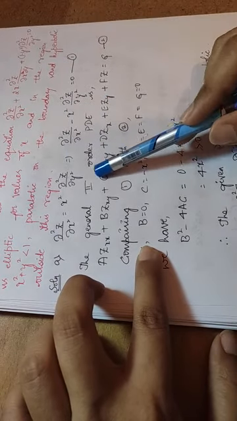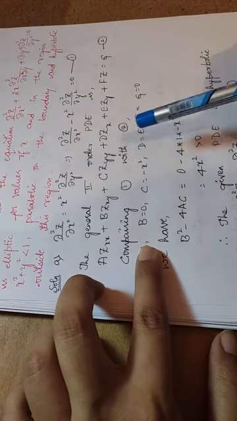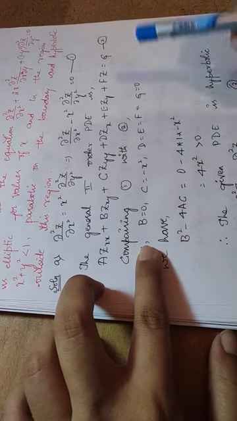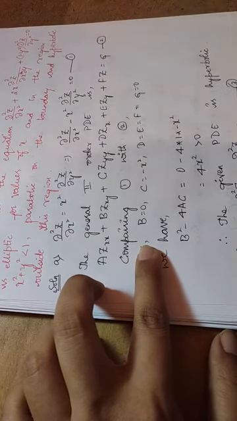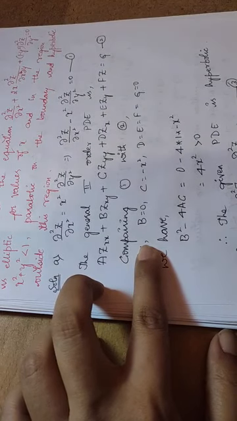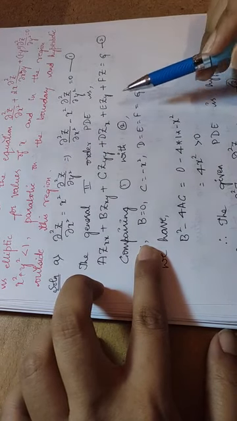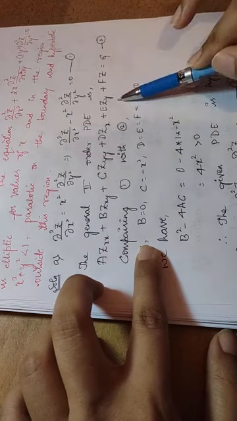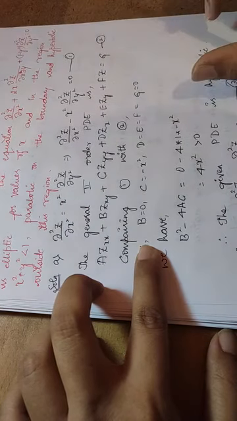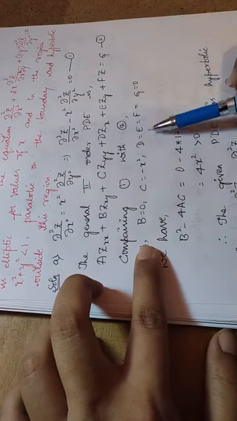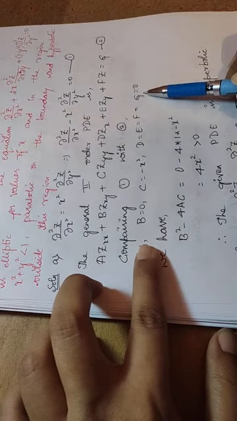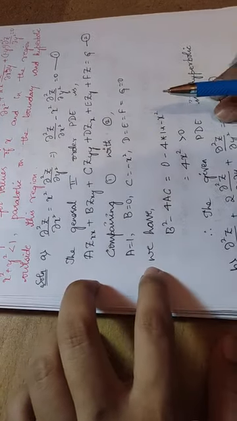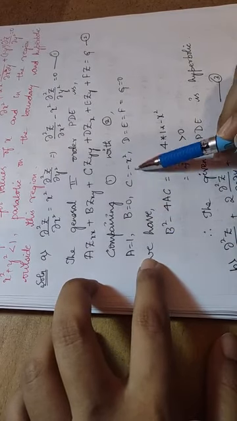So c is minus x². There are no d, e, f and g terms, that is, there is no partial derivative of x, y or a function of x, y. So d is equal to e is equal to f is equal to g is equal to 0. Now I have a, b, c.